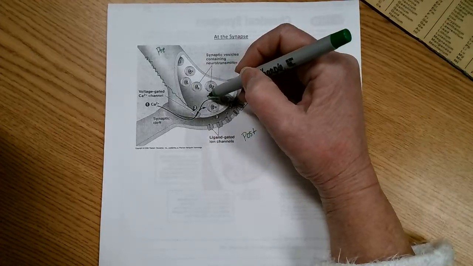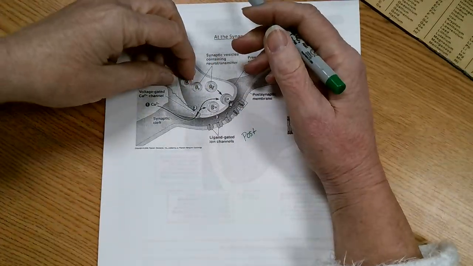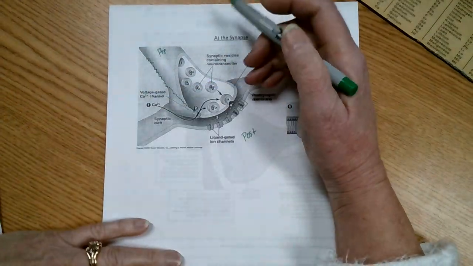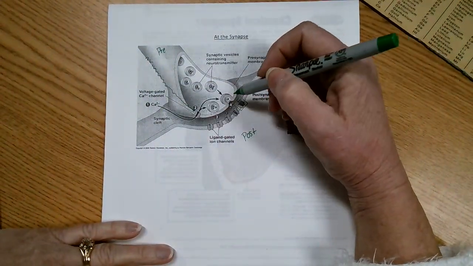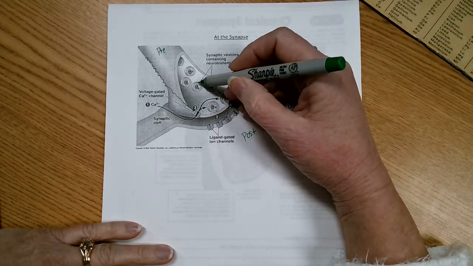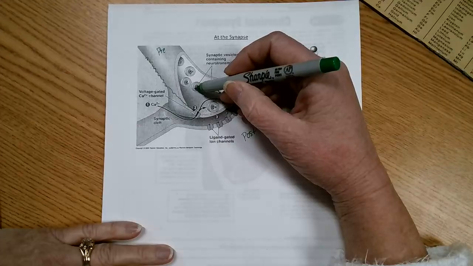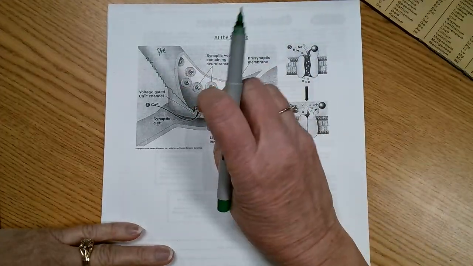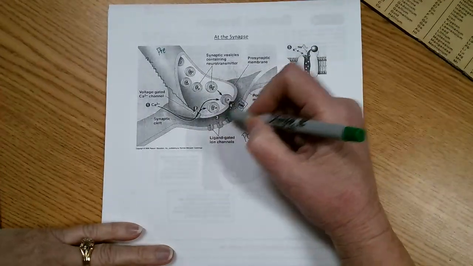When the calcium comes in, it causes all these little vesicles to go down to the bottom, pop, pop, pop, and they explode by good old exocytosis, right? Exocytosis going on here. So the little vesicles carrying the neurotransmitters, because the calcium rushes in, it pushes them down here and literally makes them pop into the synapse.